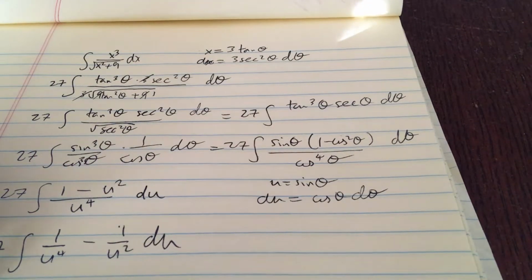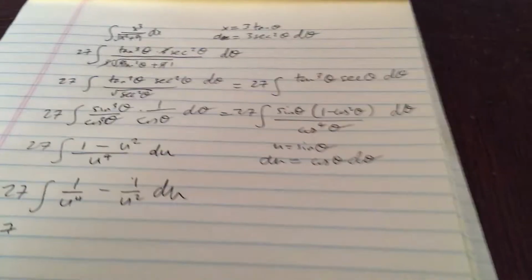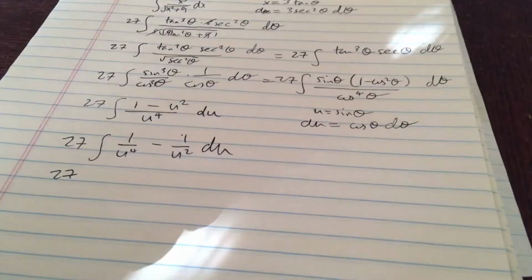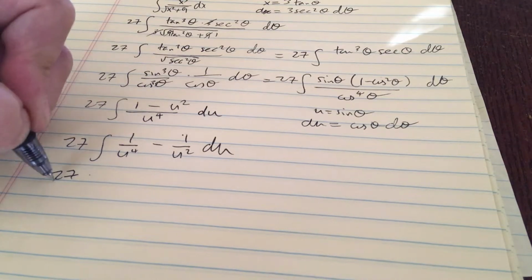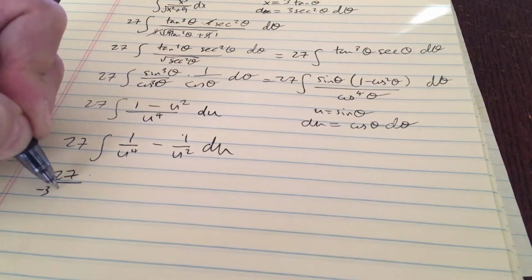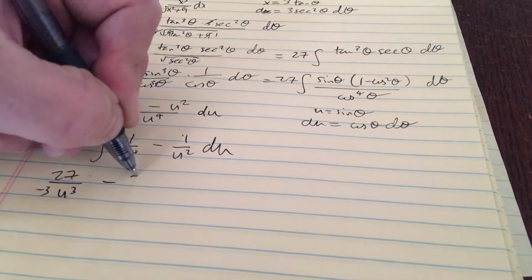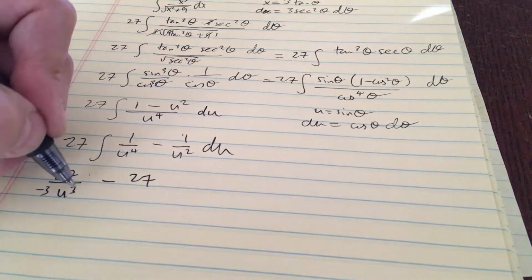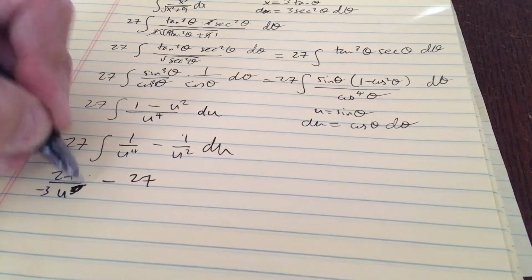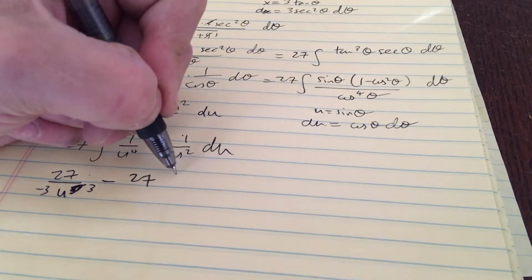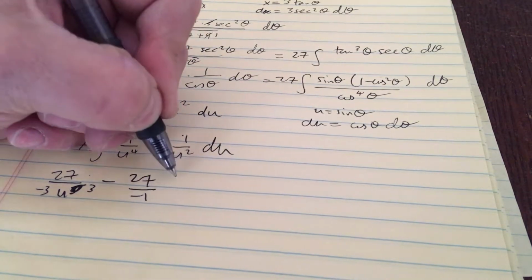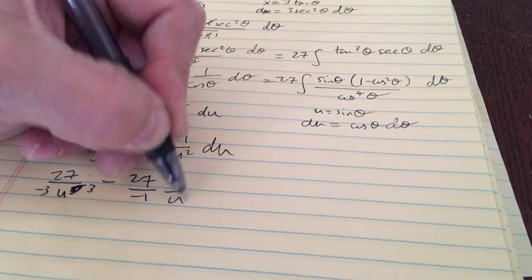That integral is 27. Let's move the paper down a bit more. It is 27 u to the negative 3 over negative 3, u cubed, minus 27, and then this one will be over negative 1, over u plus c.